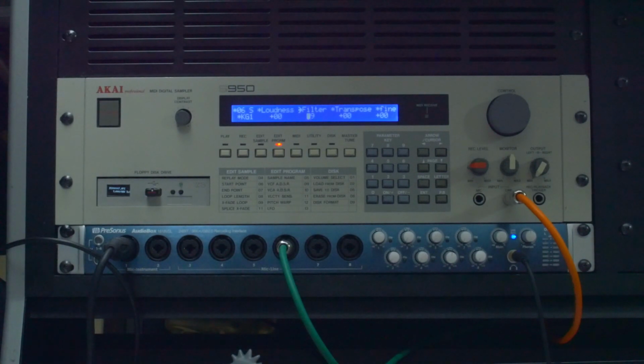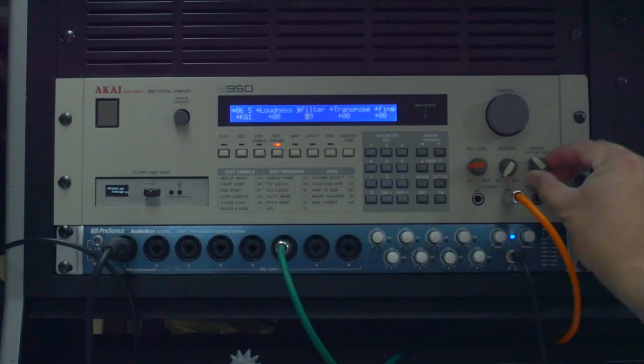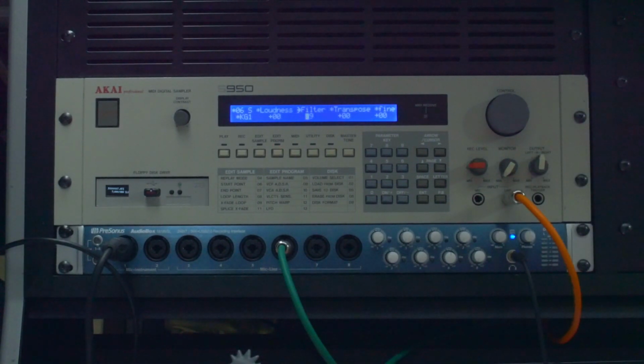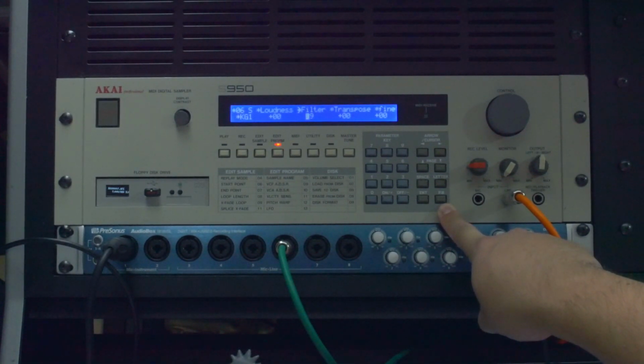So I'm going to give you guys 3 examples. I'm going to do one at 99 and then I'll adjust it a little bit further and a little bit further. I'm going to just turn this down and increase my output knob. I'll leave it right in the center. And I'm going to press this PB button for playback so we can listen to the sample.